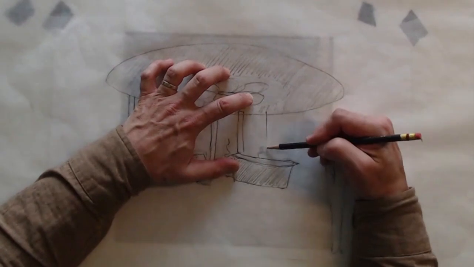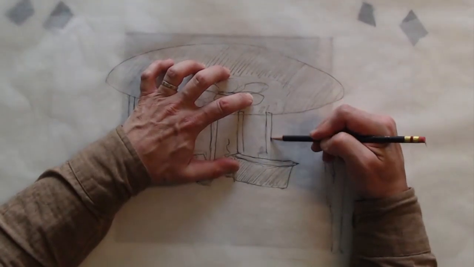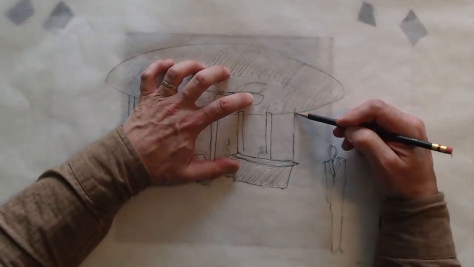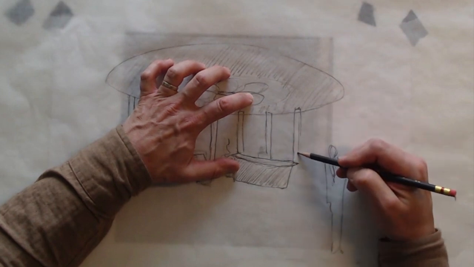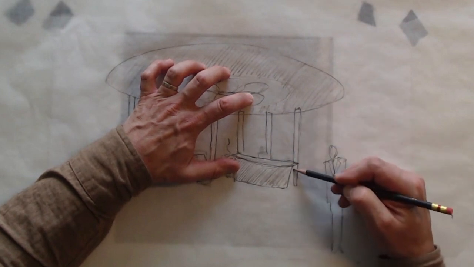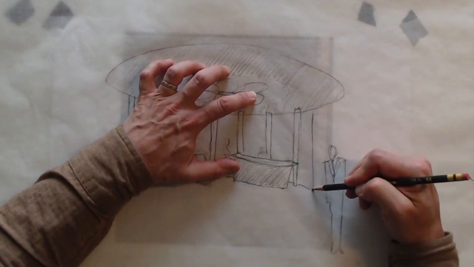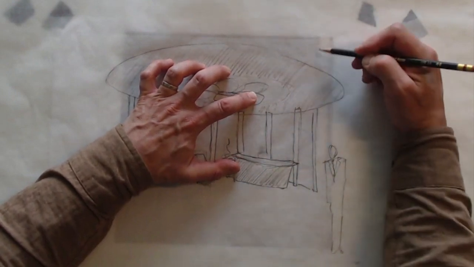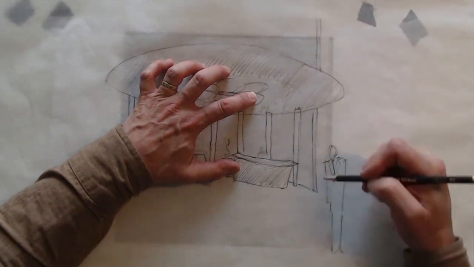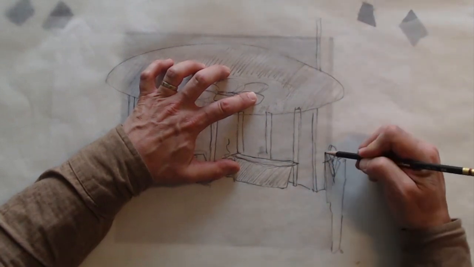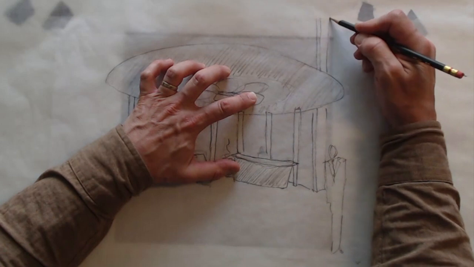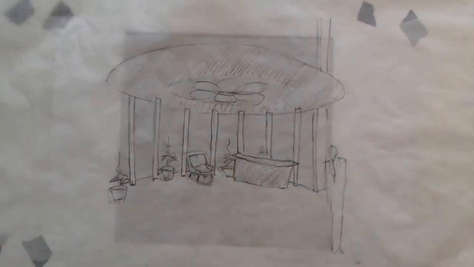And then I can bring these, that. And our big column like this. All right, and I think I've got everything in there.